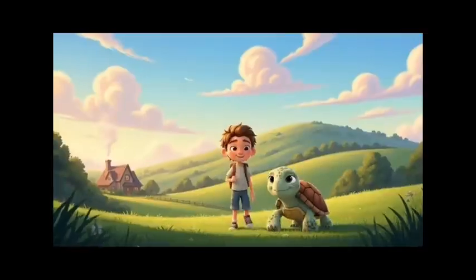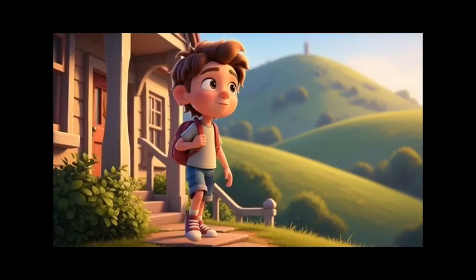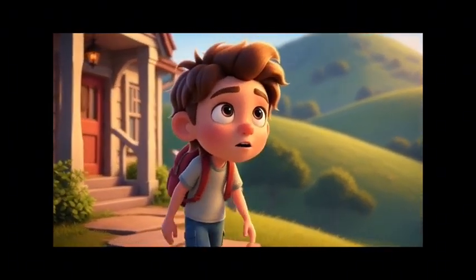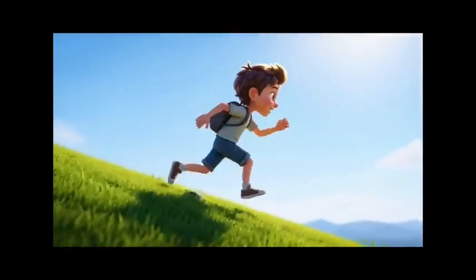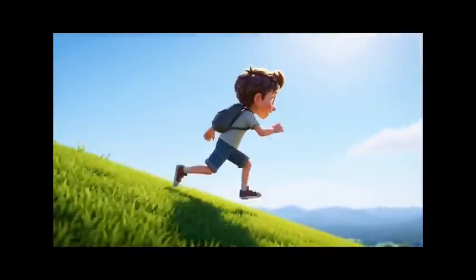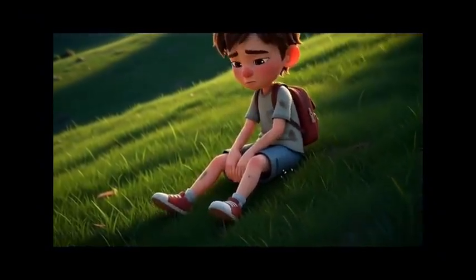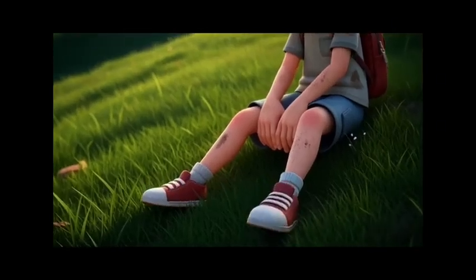Let's take a look. The Steady Steps of Milo. Milo was a small boy with big dreams and short patience. Every afternoon, he raced toward the hill behind his home, hoping to reach the top faster than the day before. Each time he grew tired, his legs burned, and he stopped halfway, disappointed and dusty.